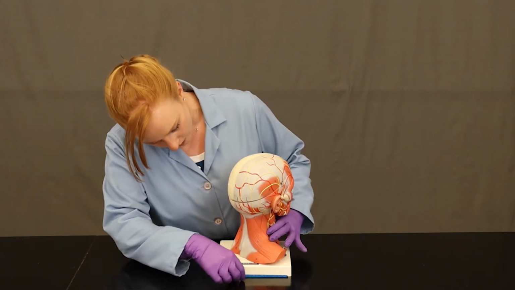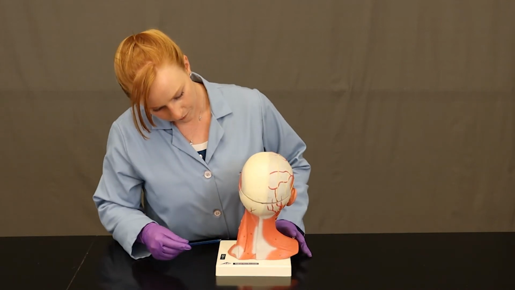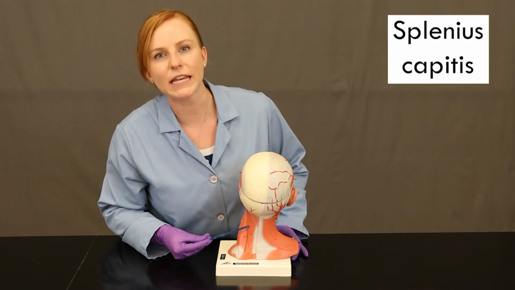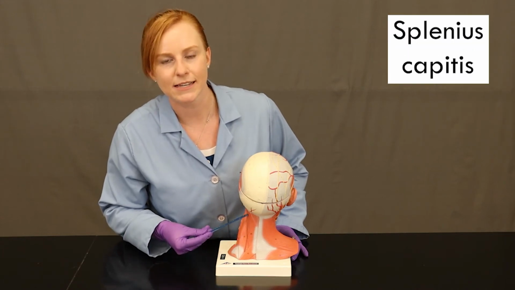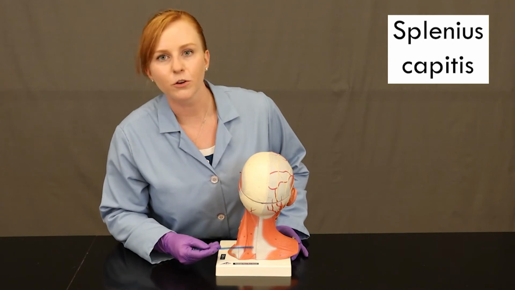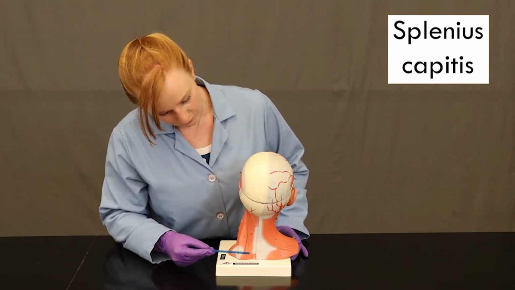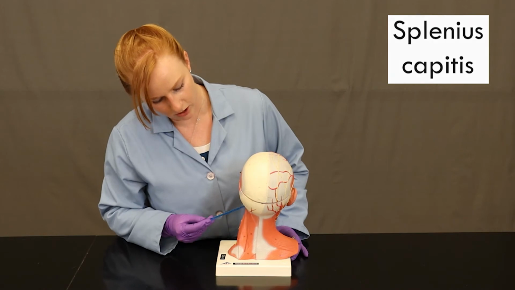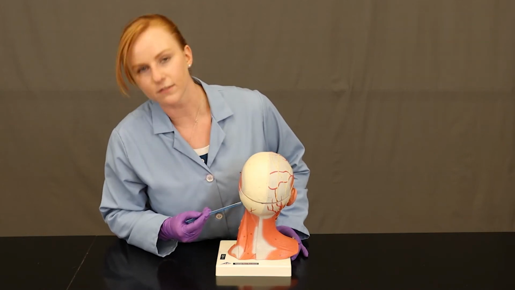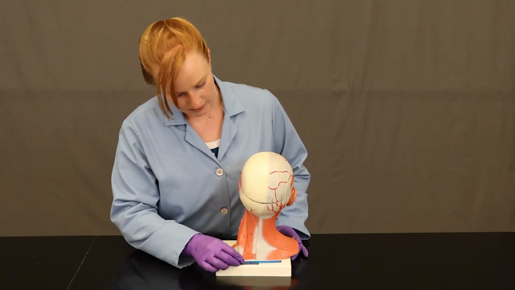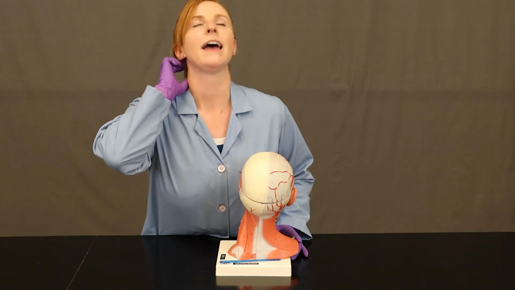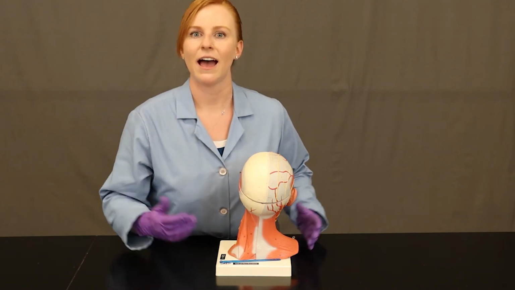And then finally, one other muscle we're going to look at right now is this one right here. This is called splenius capitis. Splenius capitis takes its origin from the cervical vertebrae and some of the thoracic vertebrae, and then comes up and inserts on the occipital bone and the mastoid process of the temporal bone right here. And so if you move that insertion towards that origin, that's going to help extend and hyperextend your head as well.